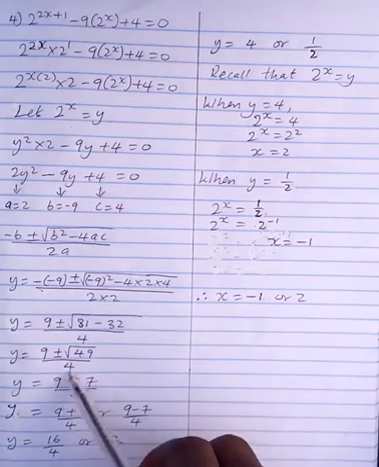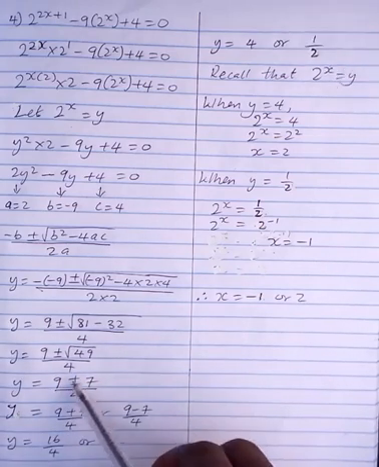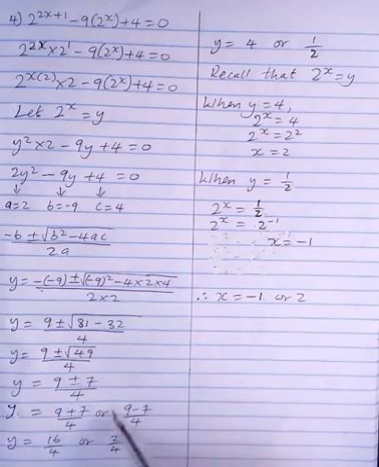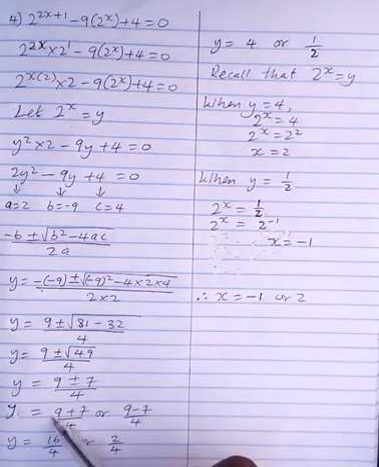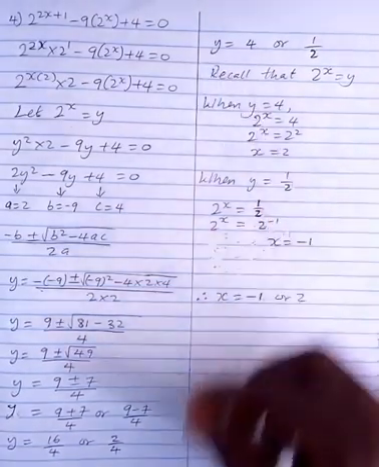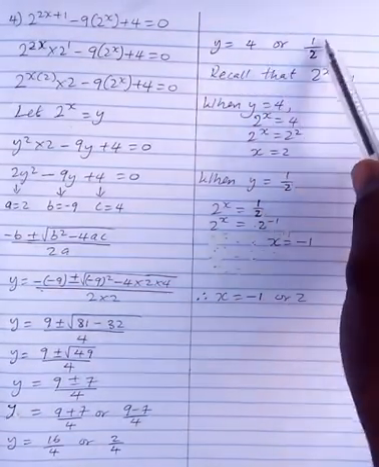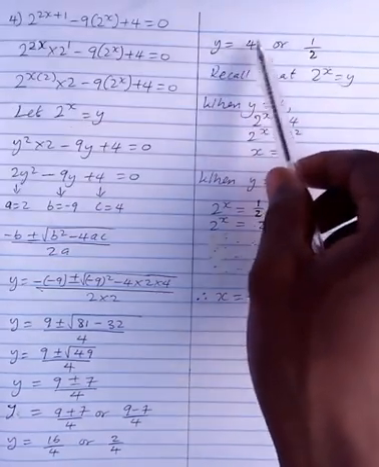Since you're having plus or minus and there's nothing more to work on both sides of the term, we have to separately solve the plus and minus, just like we've been doing in other questions. Now we have y is equal to 9 plus 7, which is 16, over 4, or 9 minus 7, which is 2 over 4. Now we have y: 16 over 4 is equal to 4, or 1 over 2. Now recall that 2 raised to the power x, we've gotten the values for y.